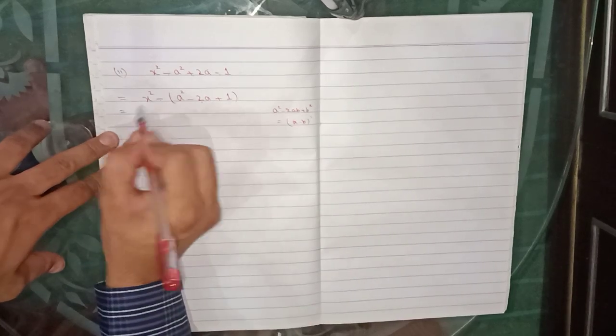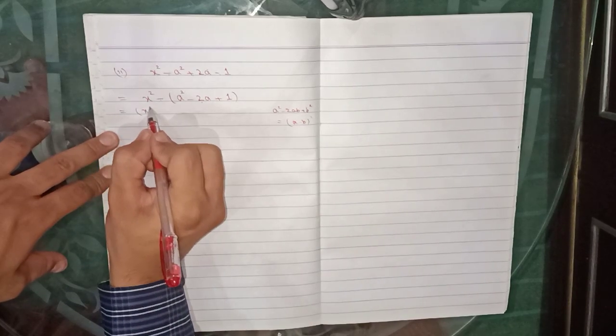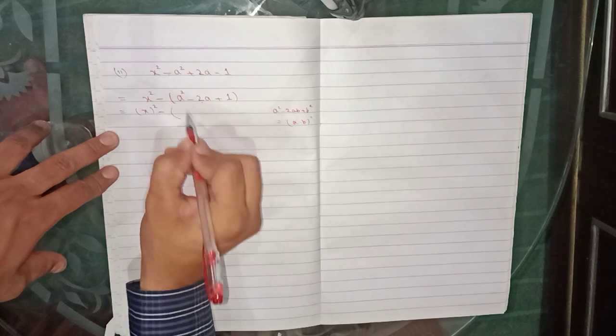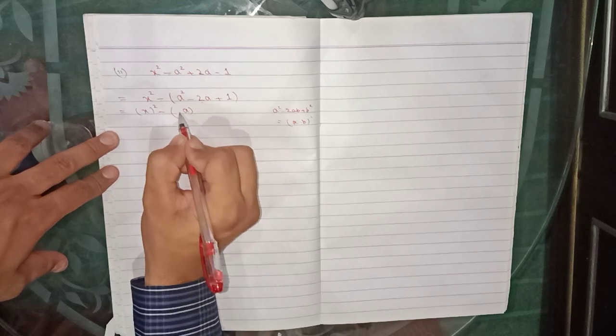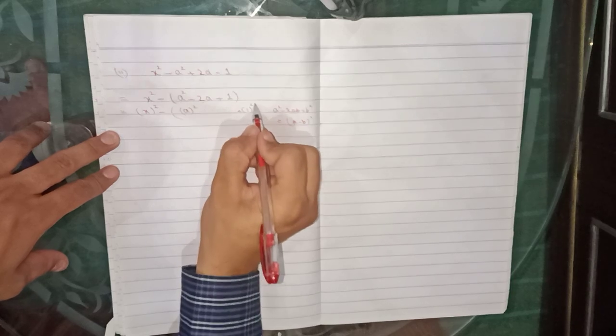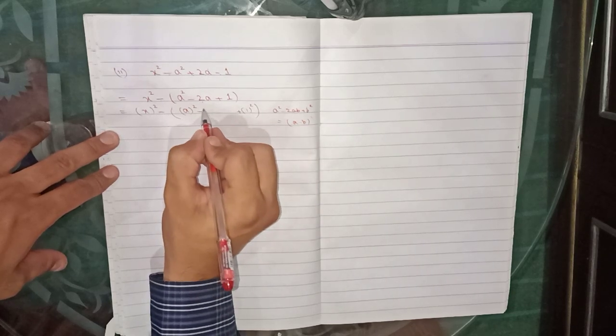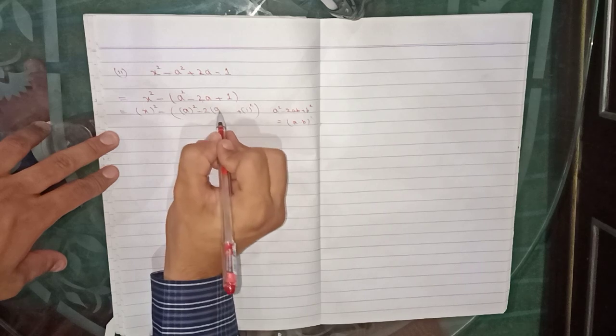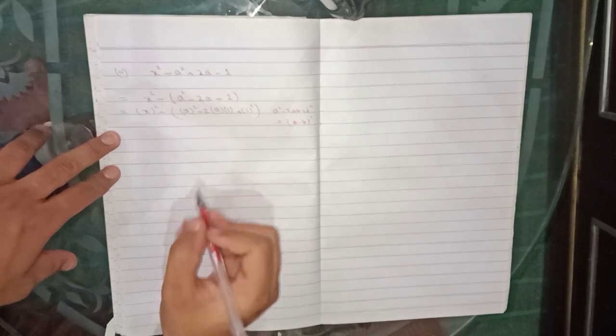What can we do? x square can be written as x whole square, minus a square can be written as a whole square, 1 can be written as 1 whole square, and minus 2a can be written as minus 2 into a into 1.